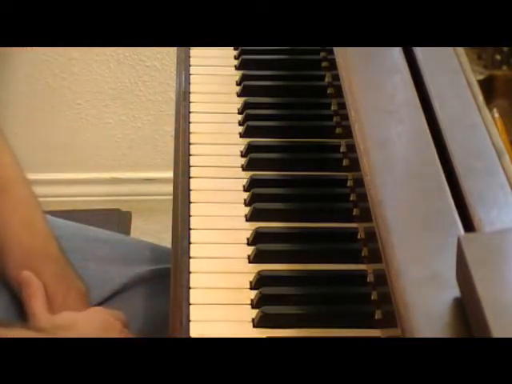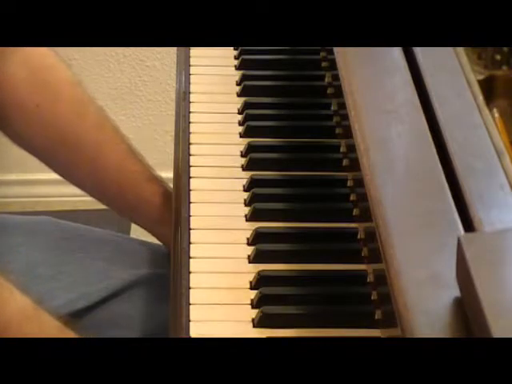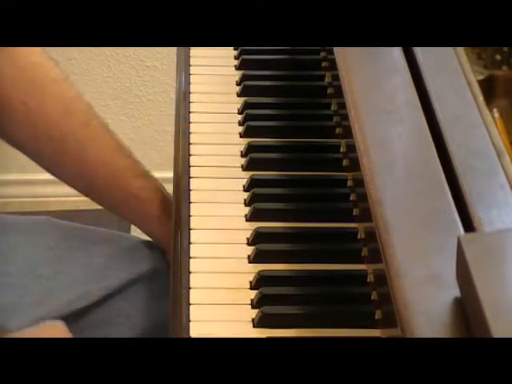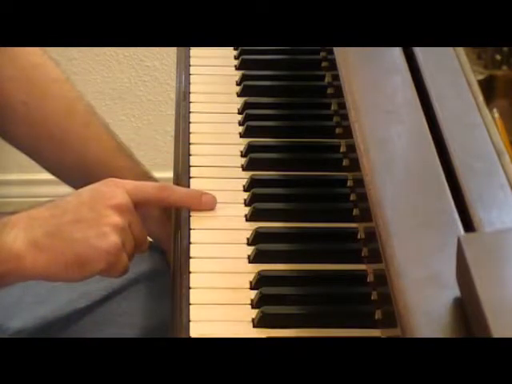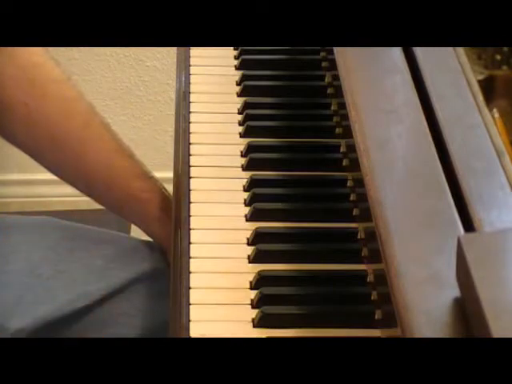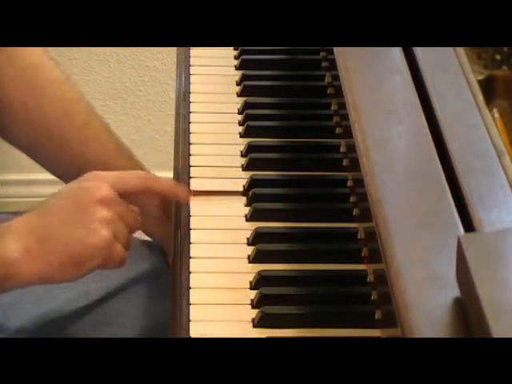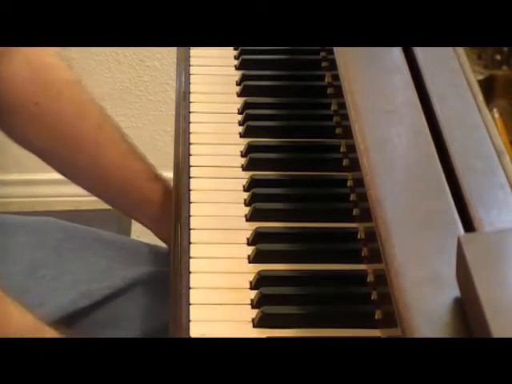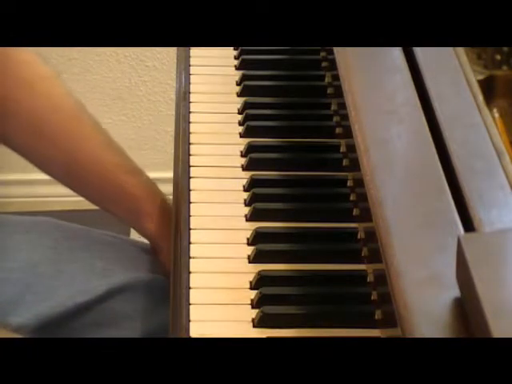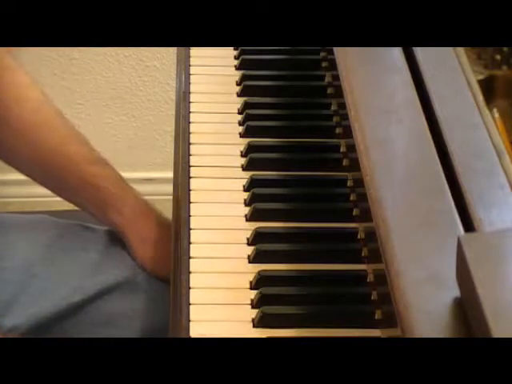That's fine for now. However, as you get more advanced, you want to be able to look at a piano and think, hey, this is D. Hey, this is A. Hey, this is F. Hey, this is G. Okay? So before we leave this first lesson, this is what we want to do. We're just going to review all 7 of our white keys.